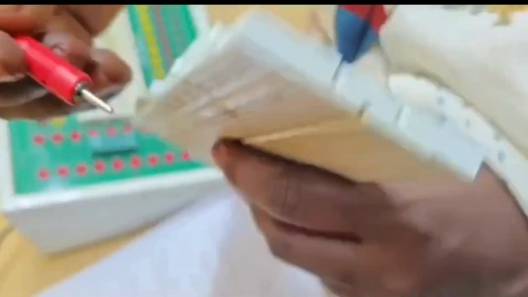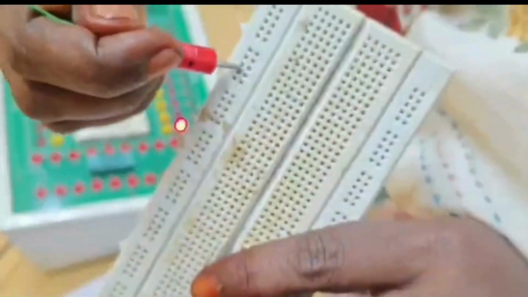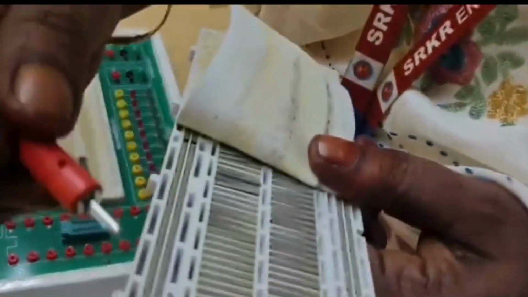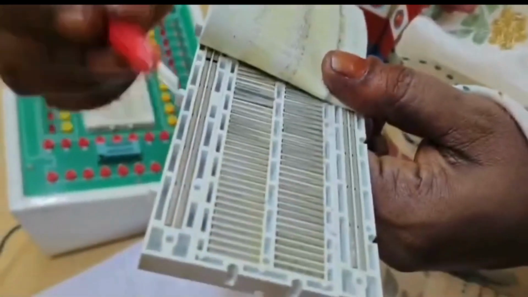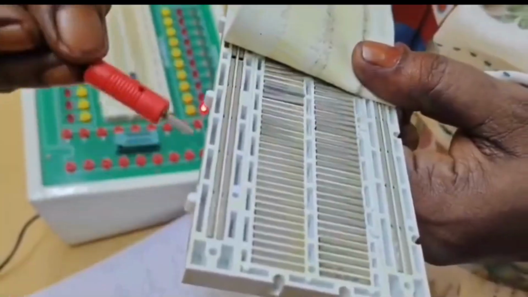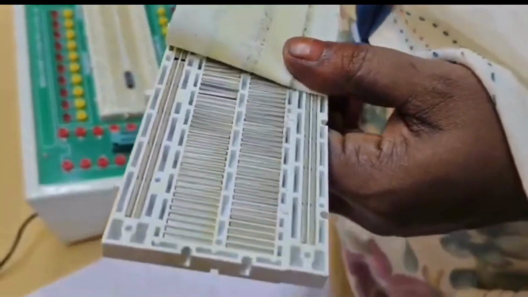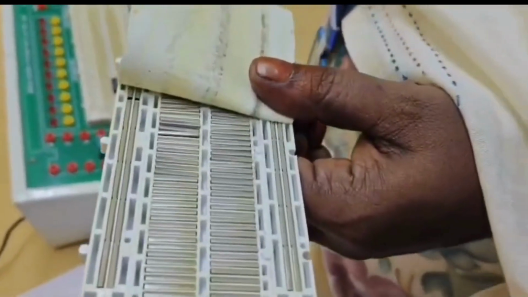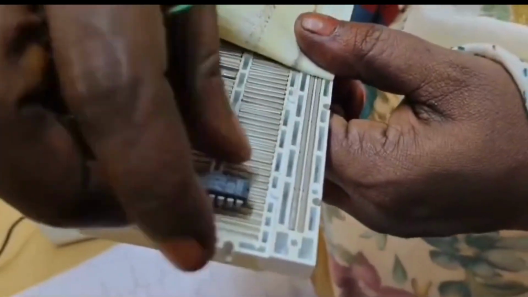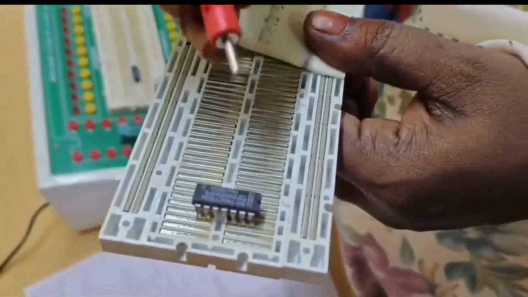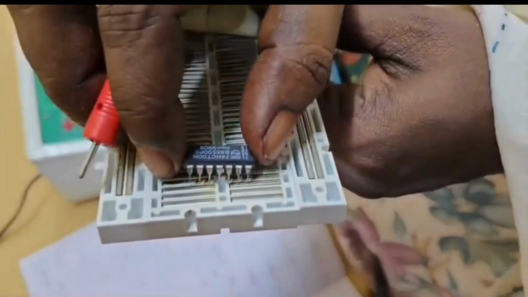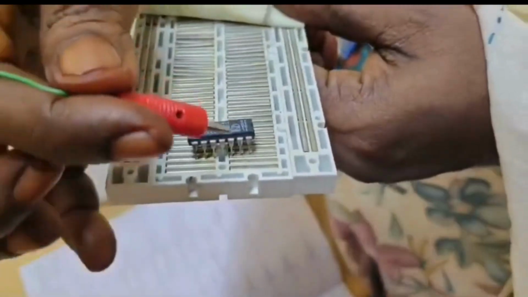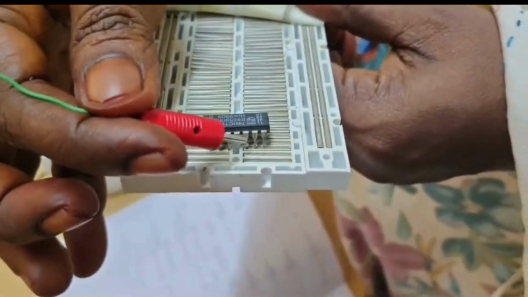If we keep the connection wires here, they are connected by the back side metal plate. So if you keep this IC vertically, then all these connections will be short circuited.